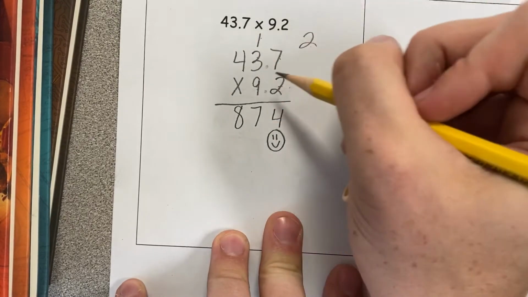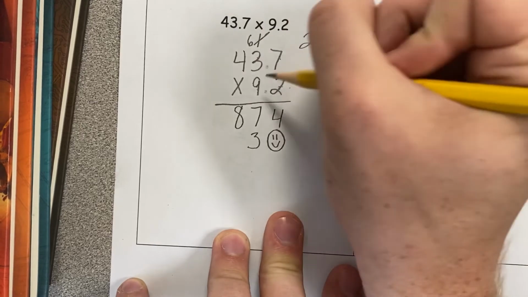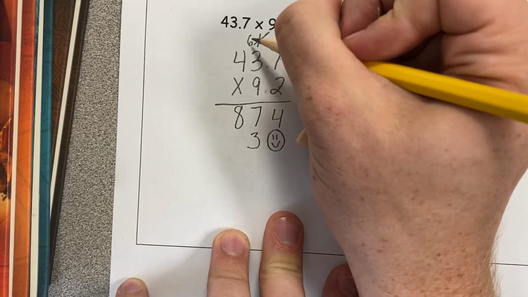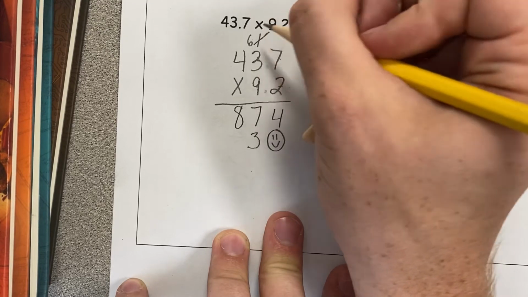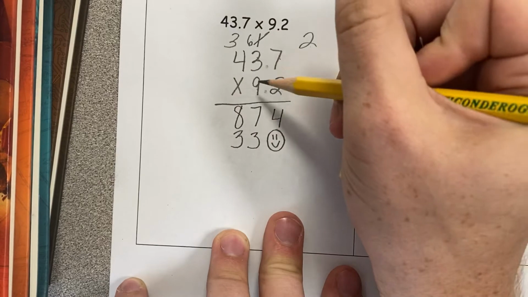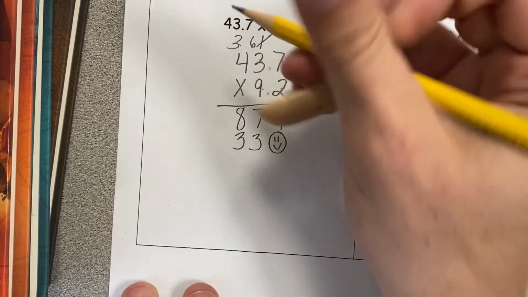So where are we at? So that's 3, and then bring my 6 up here. 9 times 3 is 27, plus 6 is 33. Bring my 3 up here, and then finally 9 times 4 is 36, plus 3 is 39.